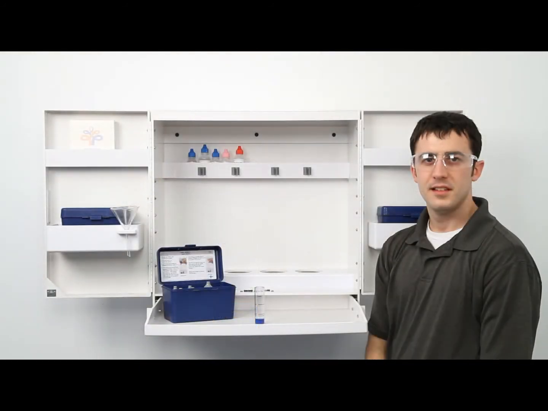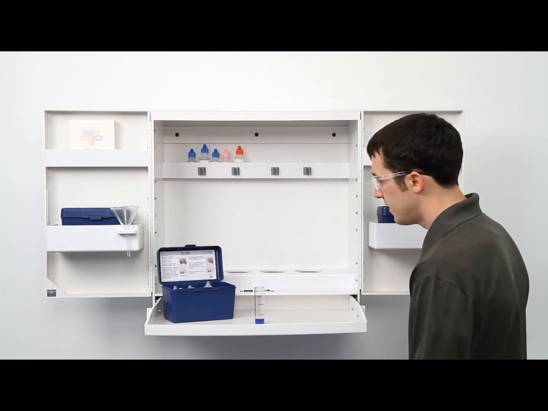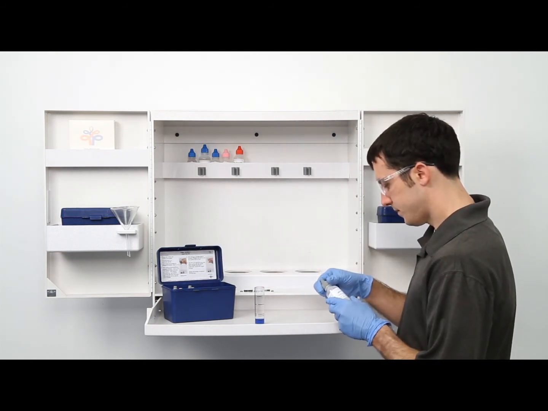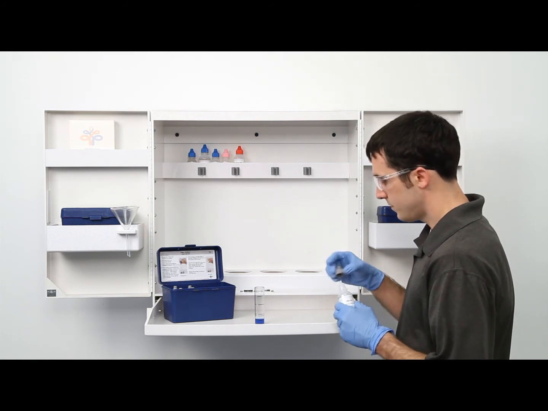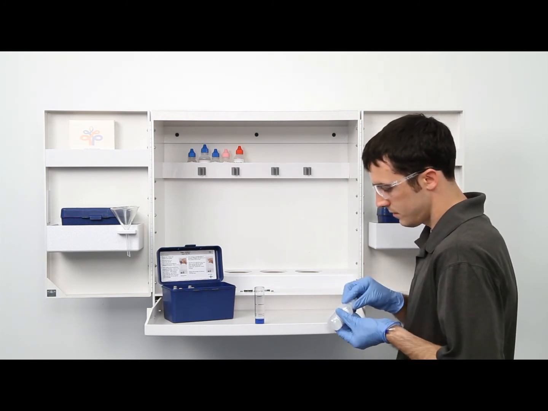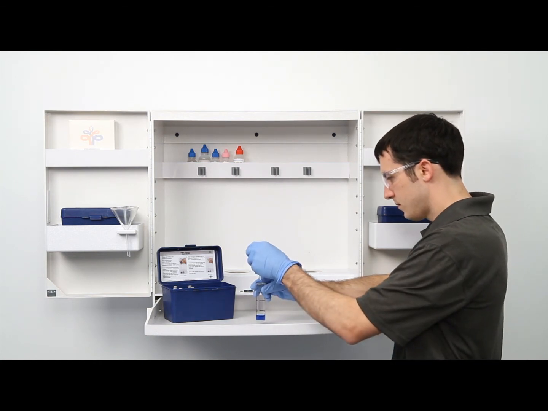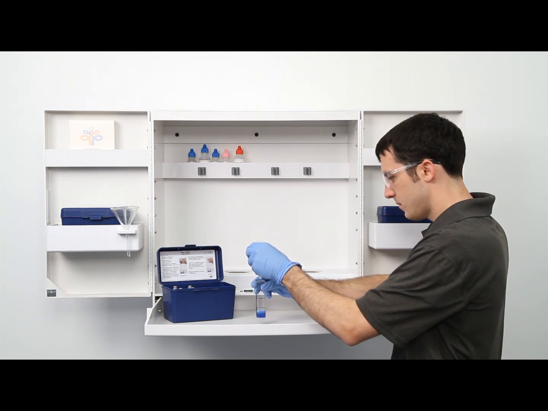The next step according to the endpoint ID procedure is to perform the titration. The bottle of titrant for the Quat test is labeled as QAC-DT. It's important to make sure you have the proper titrant and the proper sample size for this titration. Remember to hold the bottle vertically to make sure you get a consistent drop size.